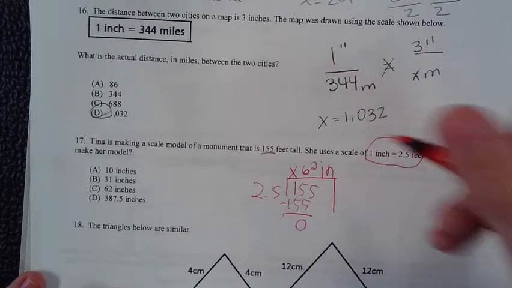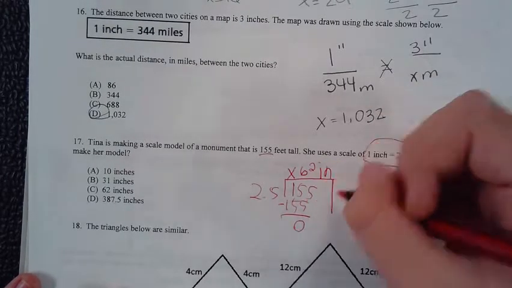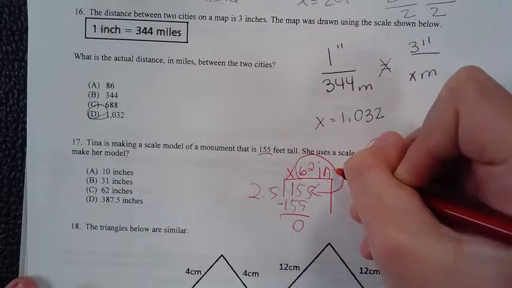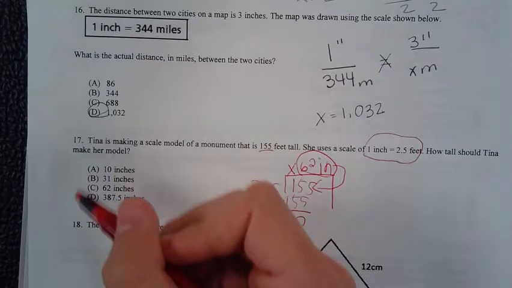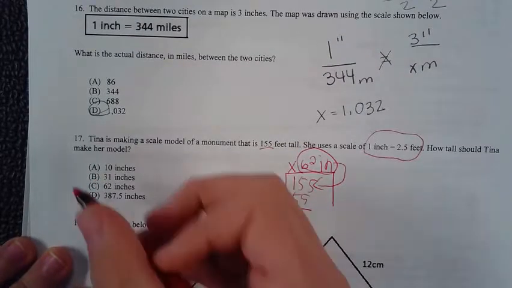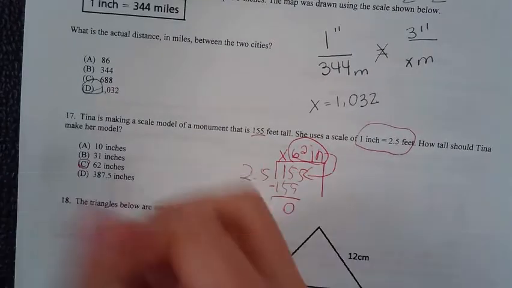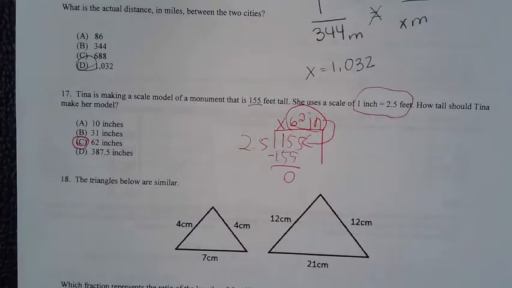So 62 inches would be equivalent to 155. So you have to circle that. And now you would have to read to make sure you have 62 in there. And C would be your answer, because it's equivalent to 62 inches. That answer is completely correct.